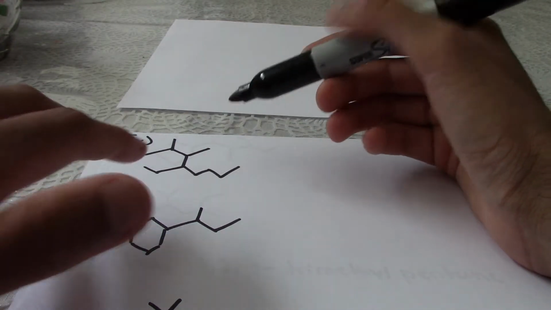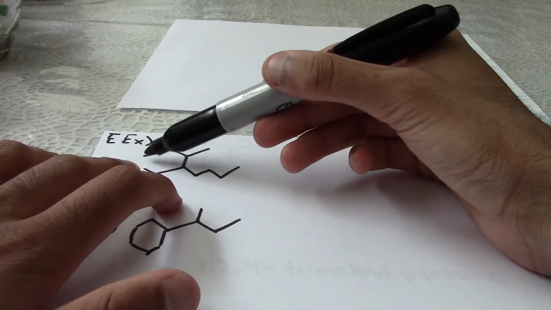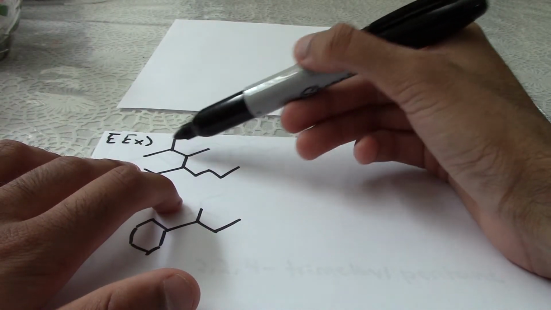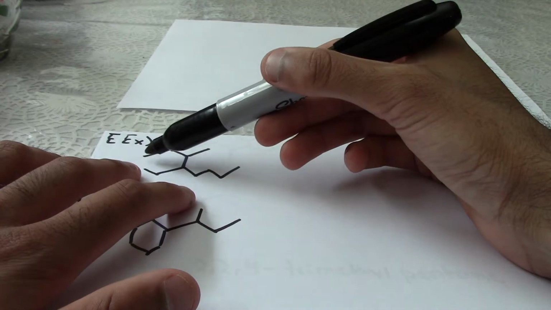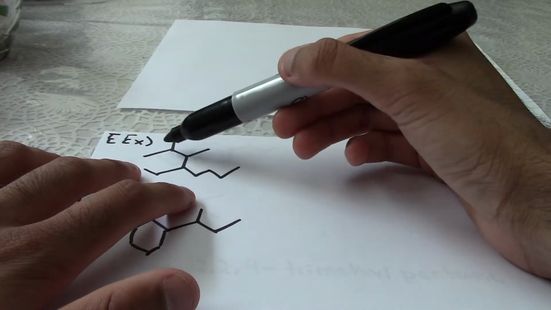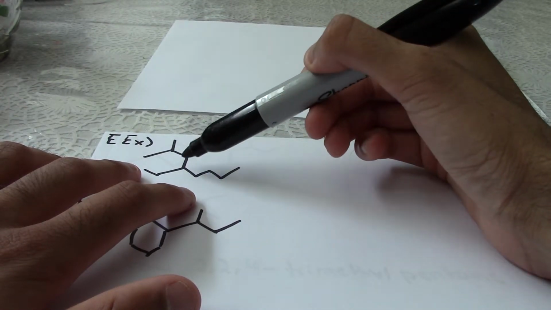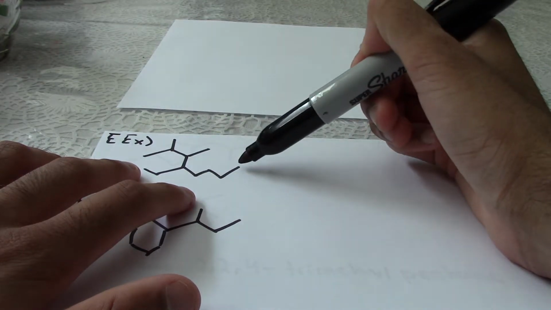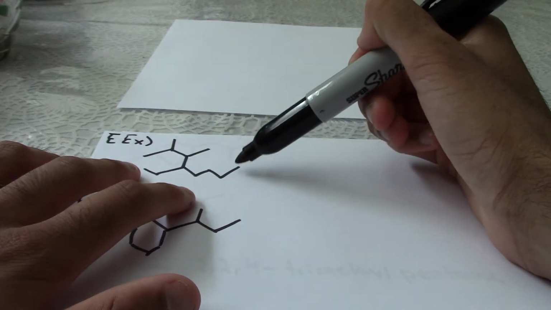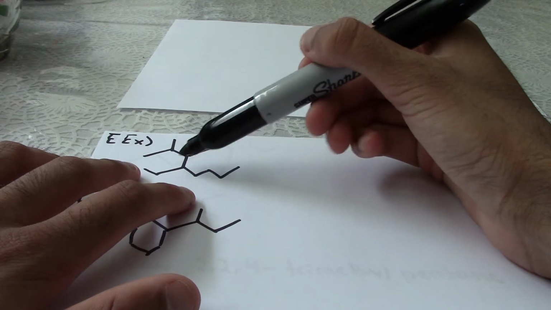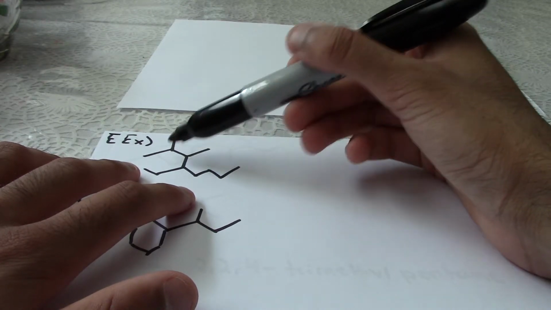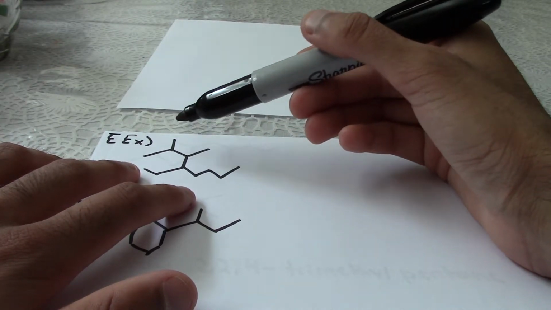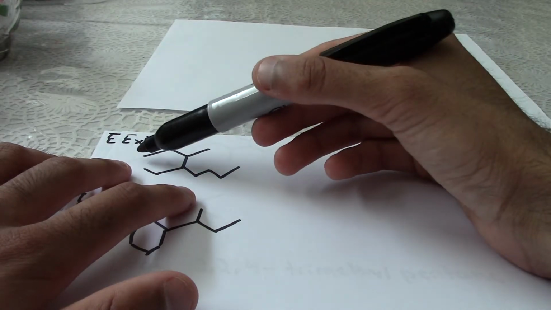And now I want to consider, should I start labeling this being carbon number 1 and going 1, 2, 3, or going this way? Well, if I start labeling this way, 1, 2, 3, I get a methyl group on 2, a methyl group on 3, and then an ethyl group on 4. But if I start numbering my parent chain going this way, I get 1, 2, 3, 4, 5. I get my first substituent on 5, and then 1 on 6 and 7. So I know that's not right because I want the lowest locant numbers possible. So I'm going to start going this way.